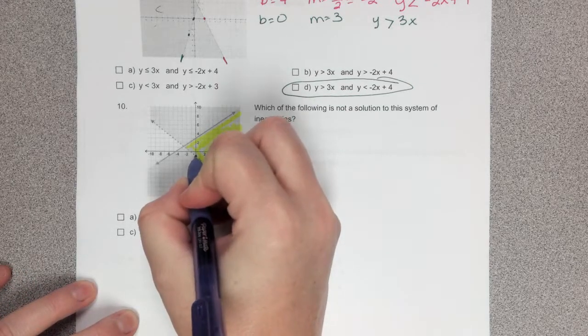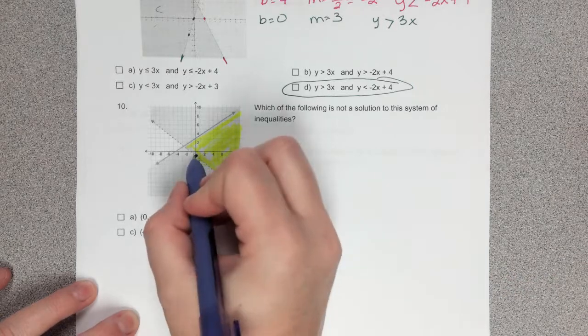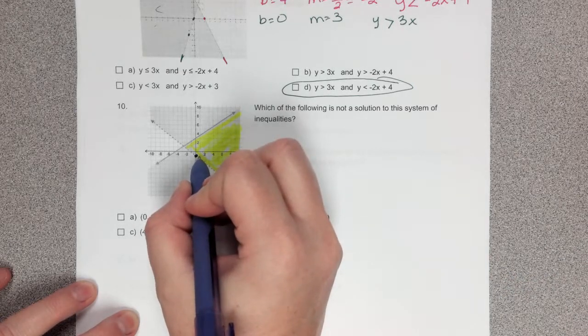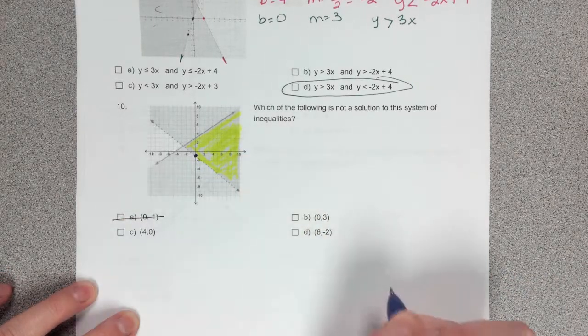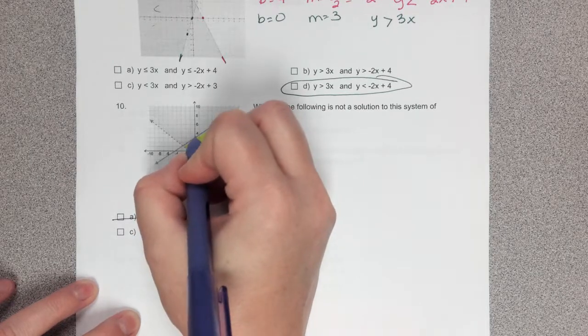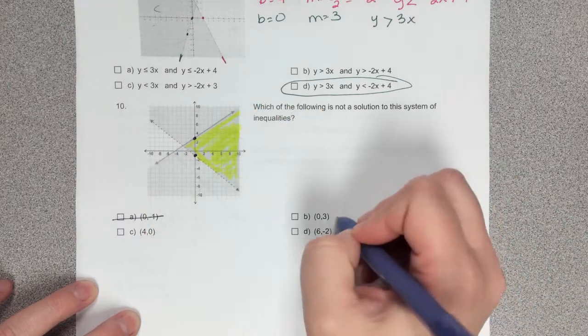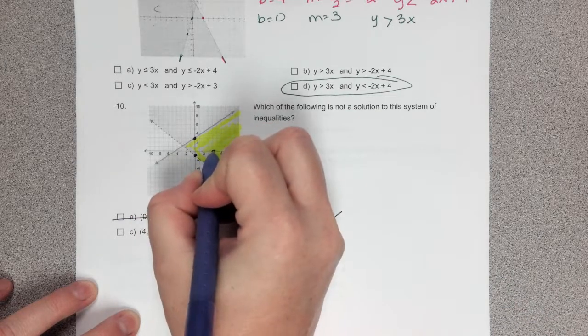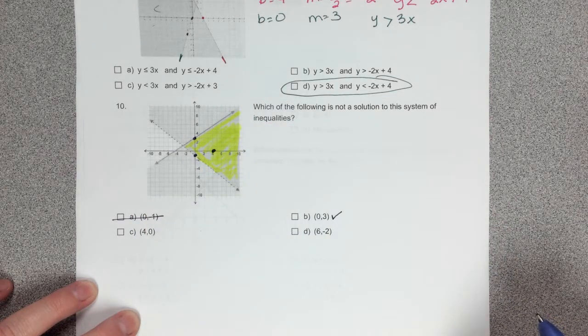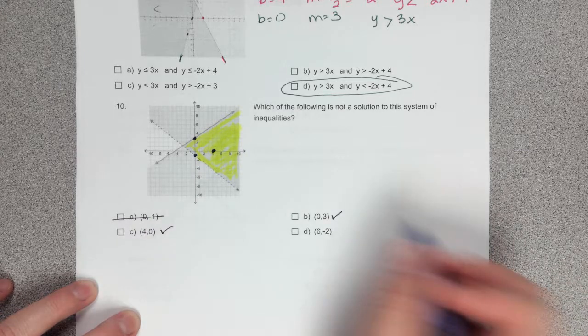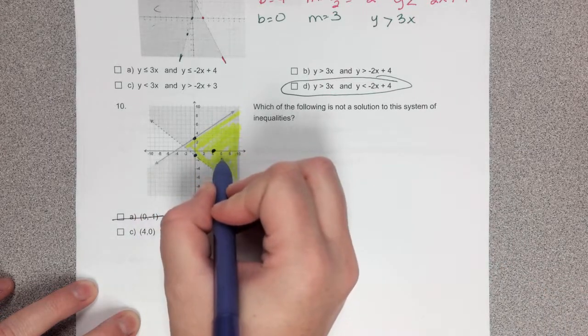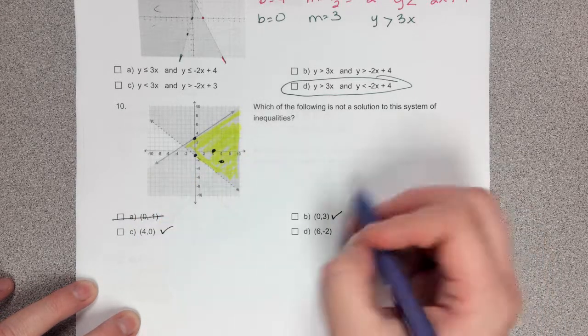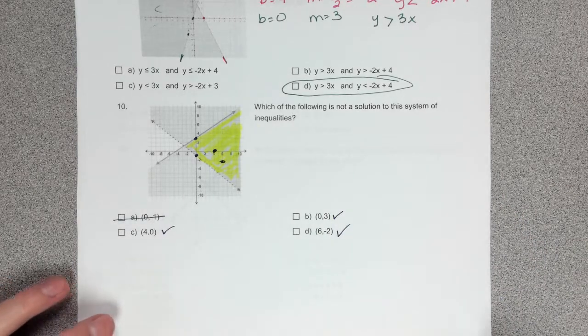0, negative 1. Well, that's on a dashed line. Do we include dashed lines? Nope. 0, 3. It's on a solid line. That looks good, but let's keep checking. 4, 0. Okay, that looks good too. 6, negative 2. That looks good. That's weird.